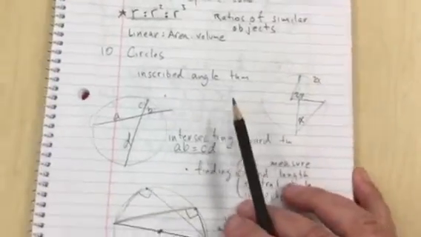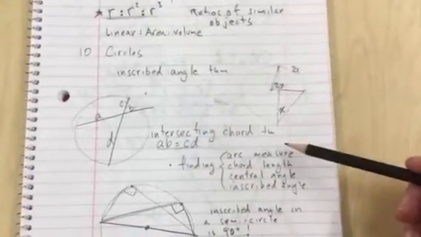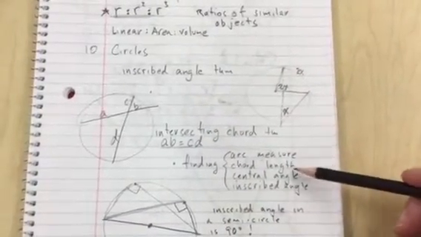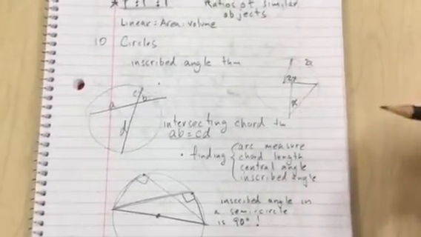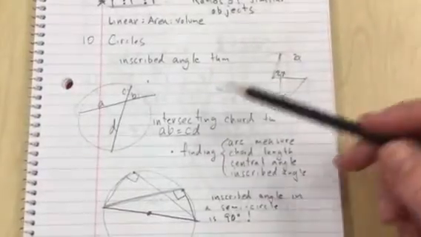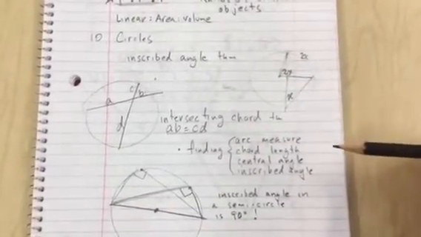Okay, so basically this circles stuff, you'll be finding out arc measures and chord lengths and central angles and inscribed angles, all using these different properties of circles. And there were other properties that were studied in the chapter, but these are the main ones that are going to be used on this particular test.